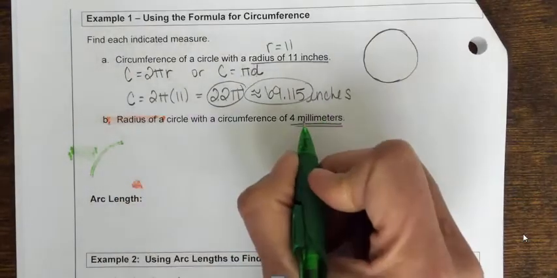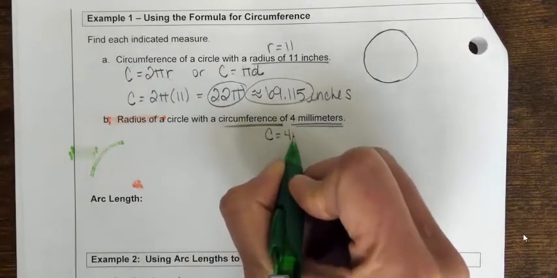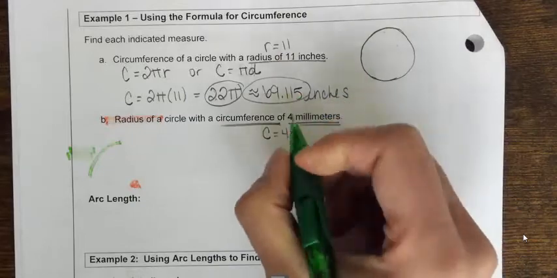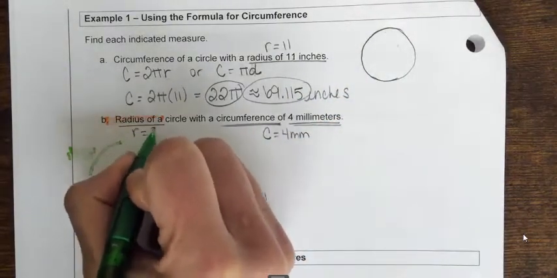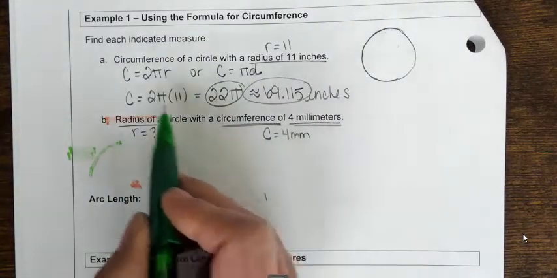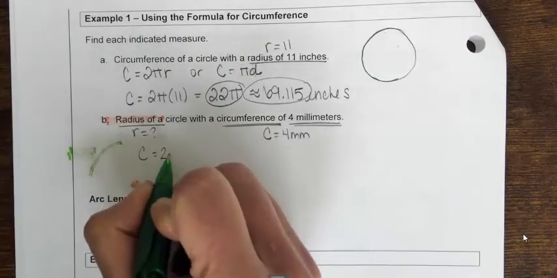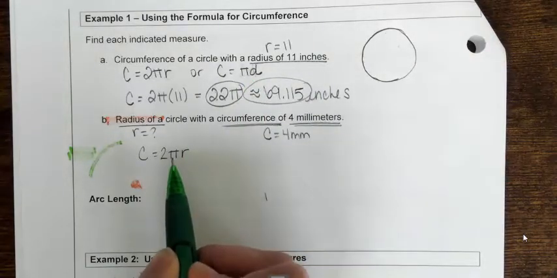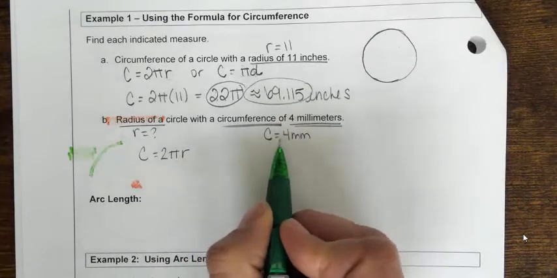All right, so I've got 4 millimeters, and that's my circumference. So my circumference is 4 millimeters. And I don't know what my radius is. That's the question. But I know that there's a relationship between the two, and it's circumference equals 2 pi r. I think I'll use that one instead of using the one with diameter, because this way I can actually find the radius directly. So I know that the circumference is 4.